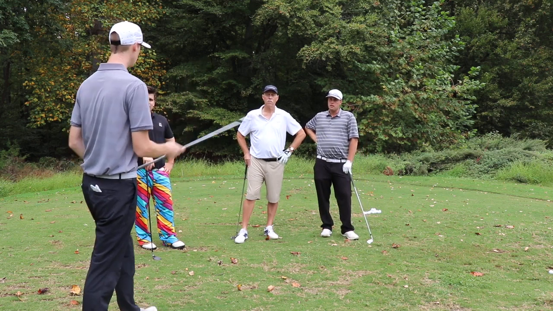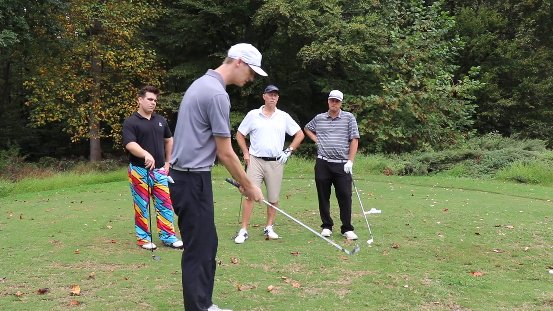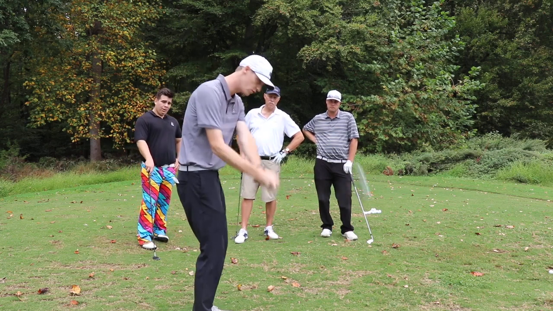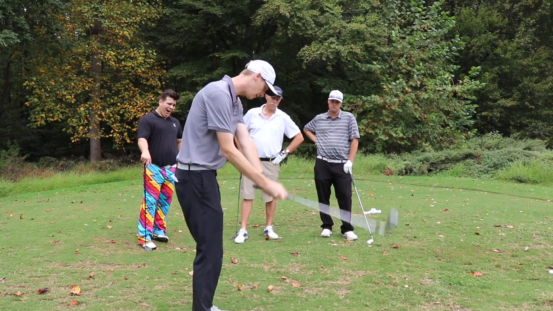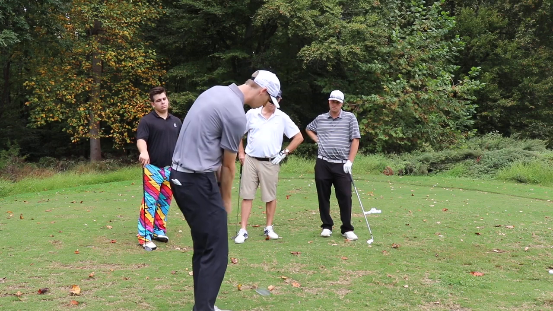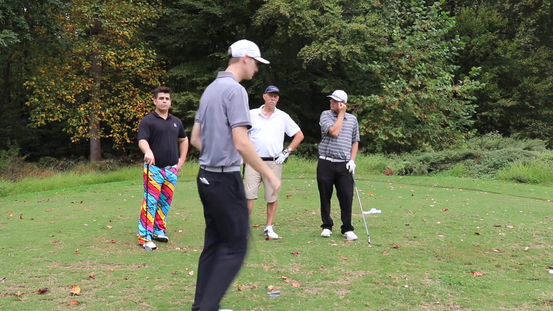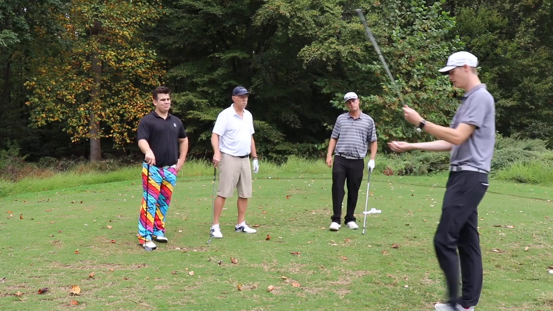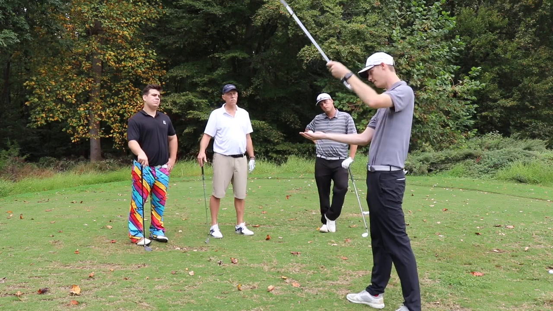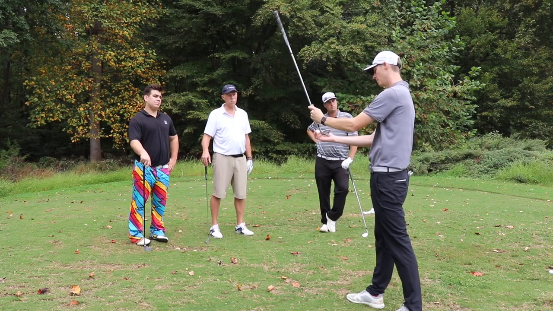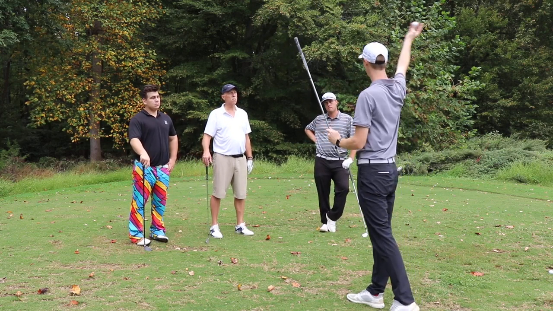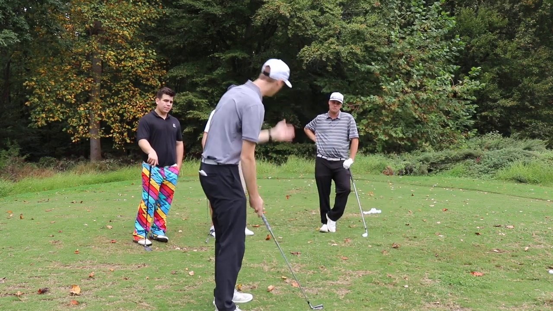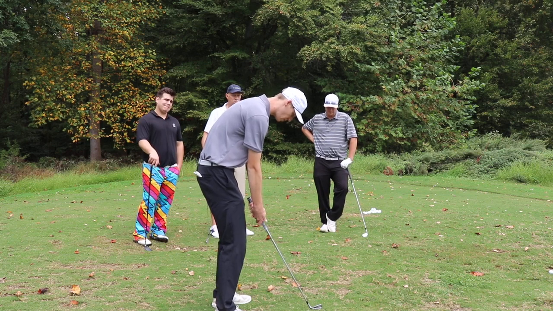The other thing is the path of our club. So that means how we come into the strike of the golf ball. If we're coming maybe more over the top, that's coming from the outside of the golf ball in towards our body. That's going to put some side spin on the golf ball. So if you think of it this way, the golf ball is here. If we're coming in this direction, the ball is going to be spinning out to the right and it's going to come through.